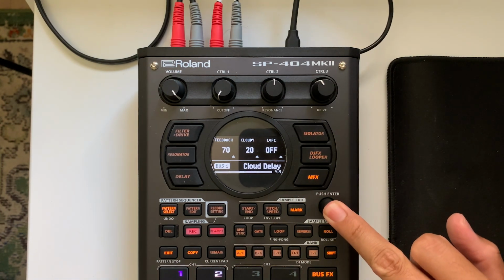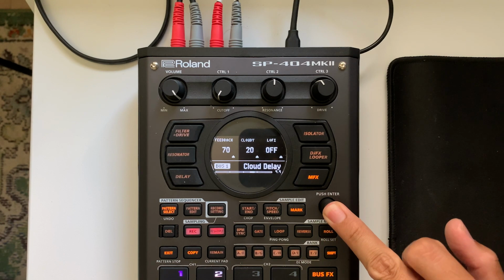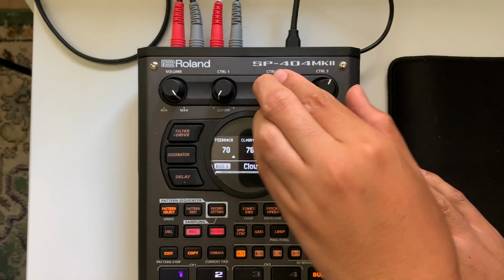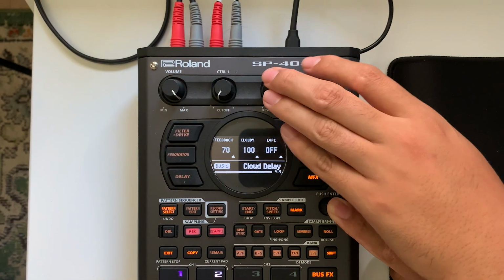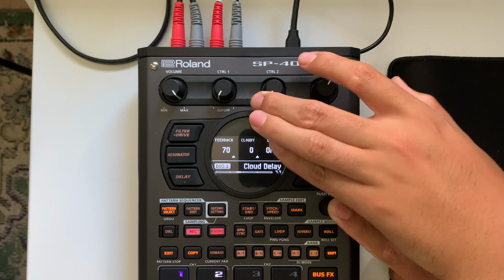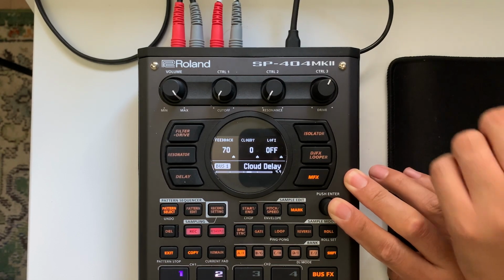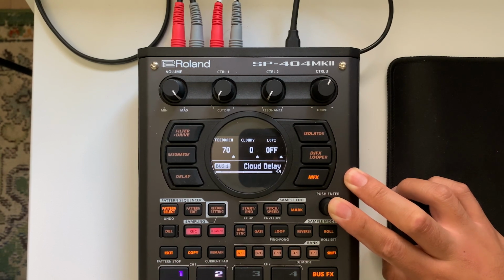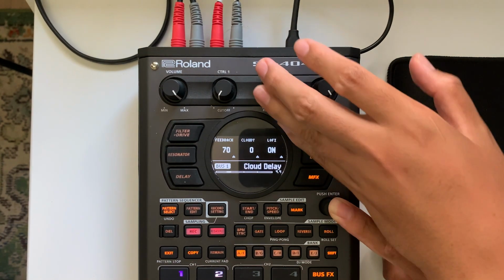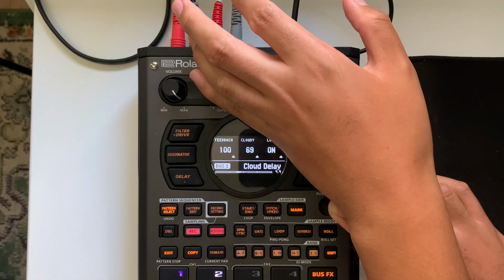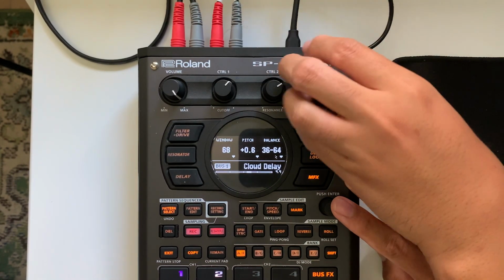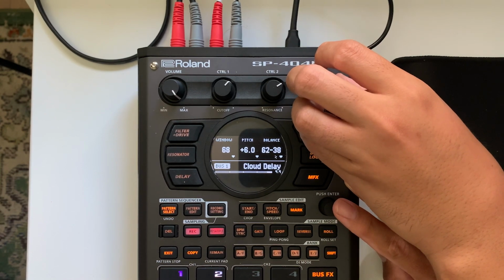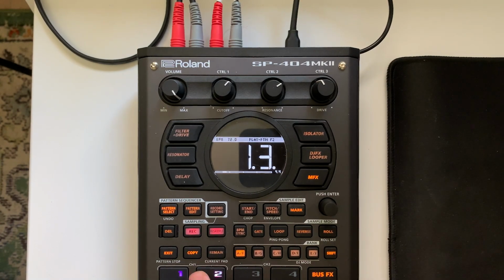Feedback, of course, is the amount of feedback for the effect. Cloudy is going to adjust the thickness of the effect. So if I go over here, as you can hear, this is at 100, going down, this is 0. Then, of course, lo-fi, which is going to be like a tonal effect, which degrades the sound. So that's another cool one, cloud delay.